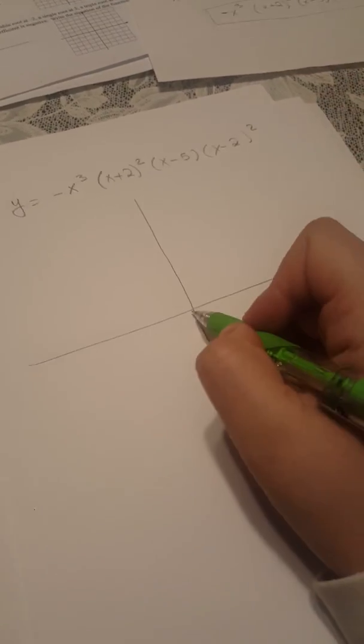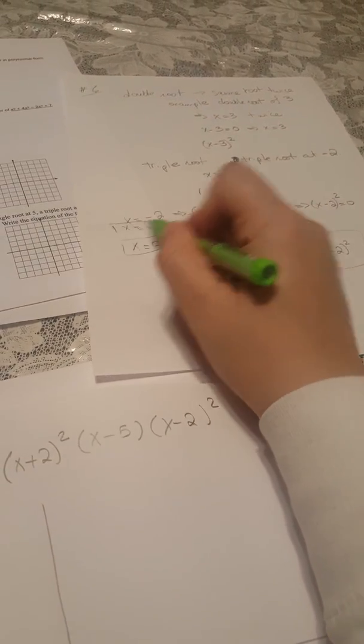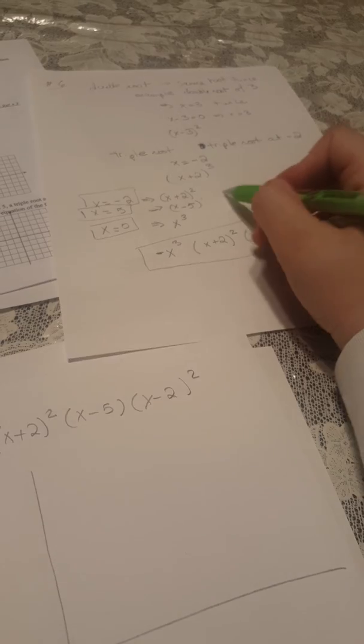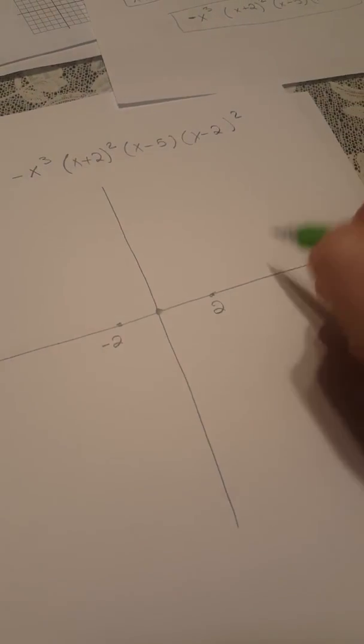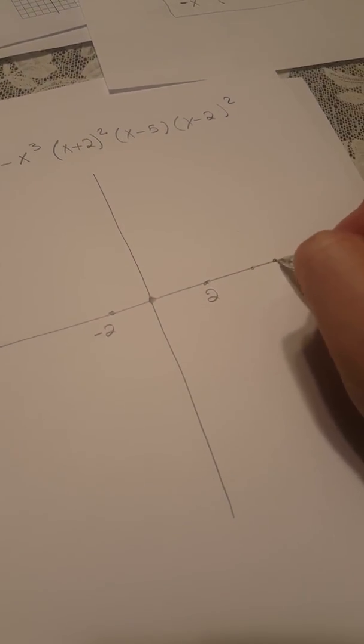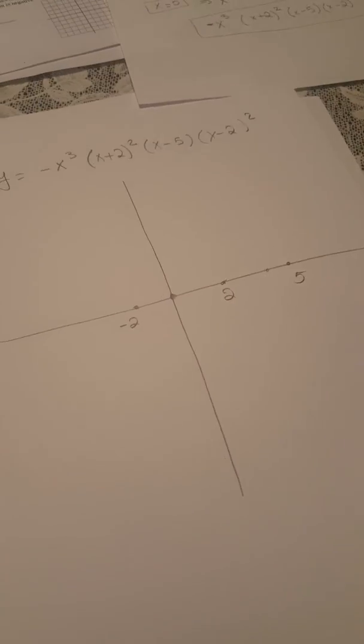what are our roots? We have the root x equals 0 from here. X equals 0, x equals 5, minus 2, and 2. So let's put them right here: 0, minus 2, 2, and let's put the 5 back here. And 5, right? Yeah.